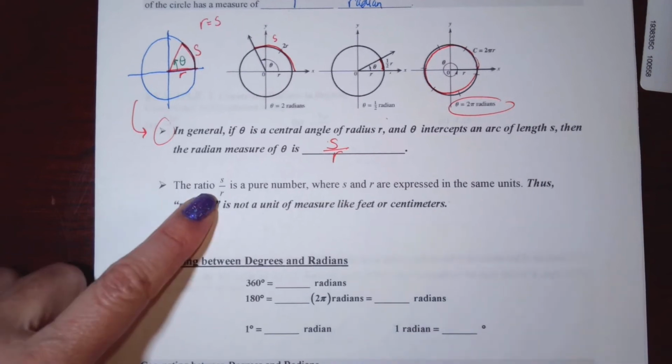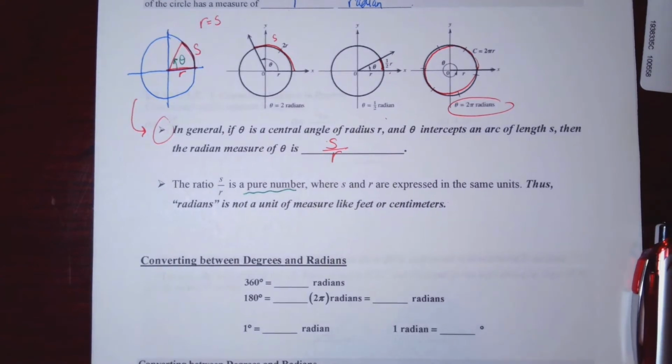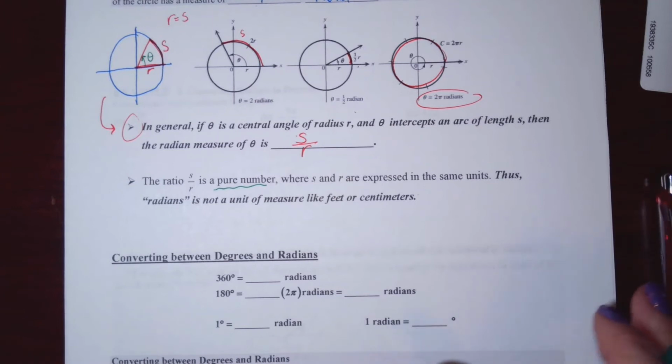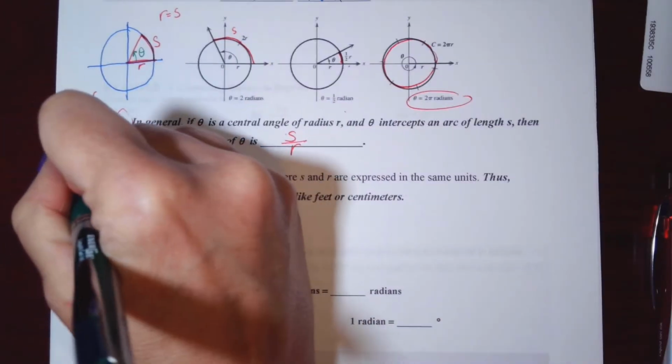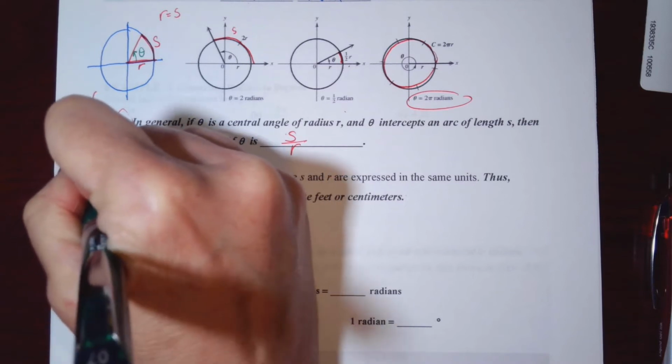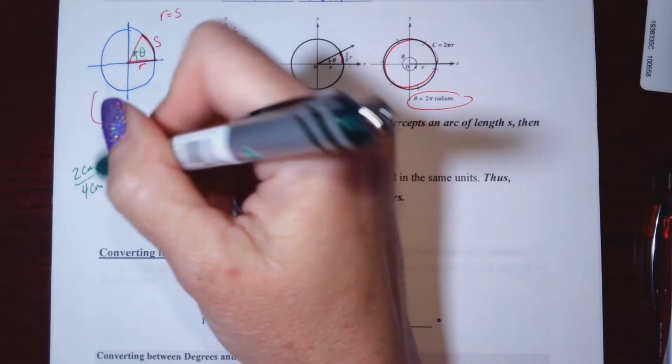This ratio, s over r, is a pure number. There are no units. Think about that as if I had a ratio of centimeters to centimeters, so if I had 2 centimeters compared to 4 centimeters, just like when we did dimensional analysis, we can cancel out units.